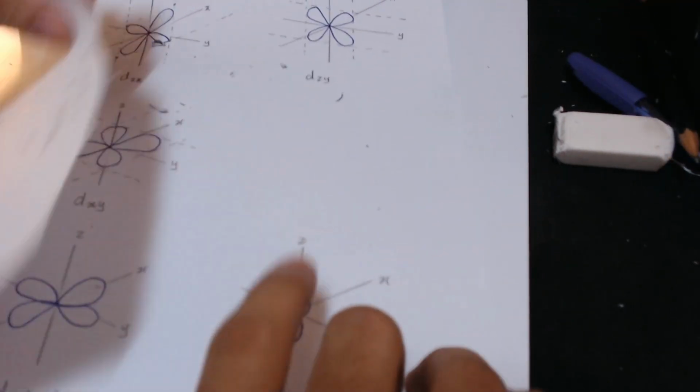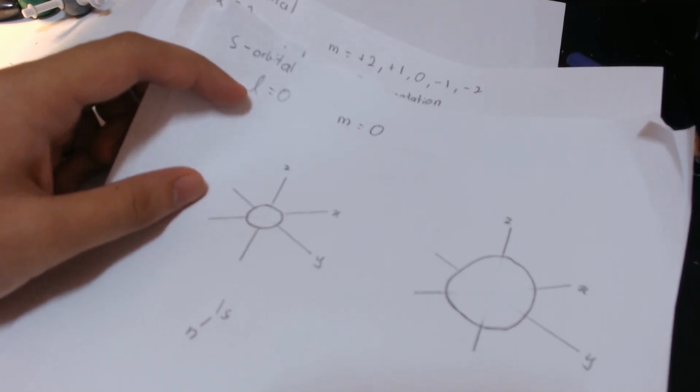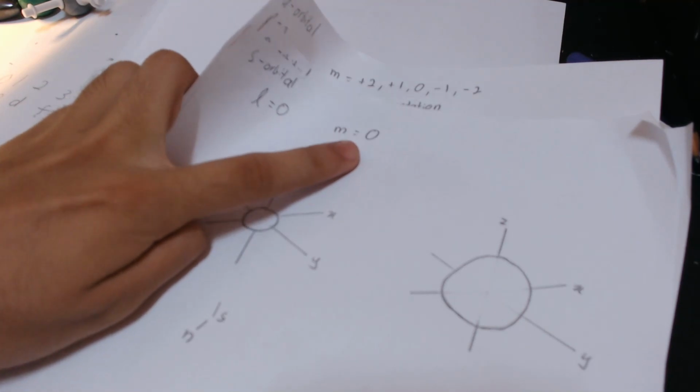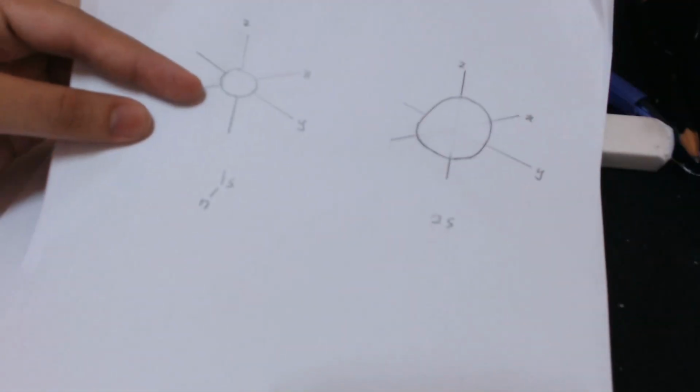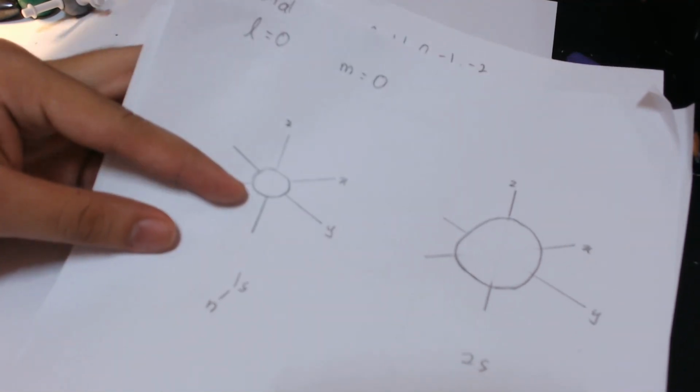Okay, so kita tengok balik. Kita start dengan S. S is L equal to 0. Kita punya orientation cuma boleh dapat 0 kan? Since plus L, 0, minus L. So, untuk S orbital sangat senang, which is just bulat.